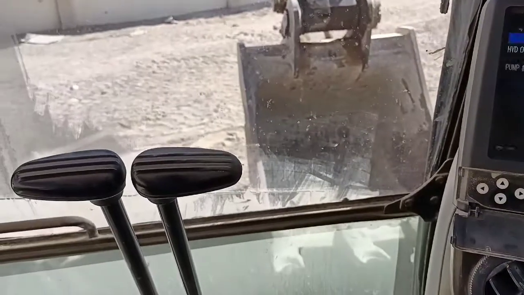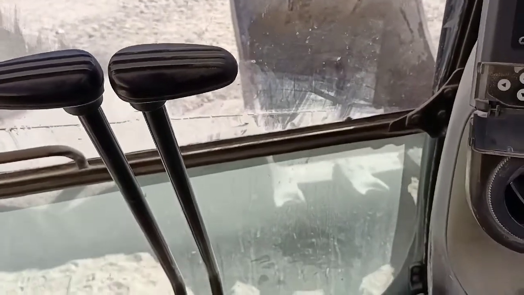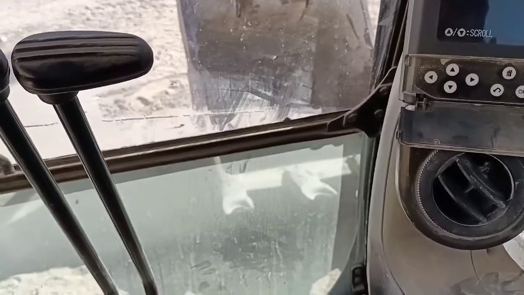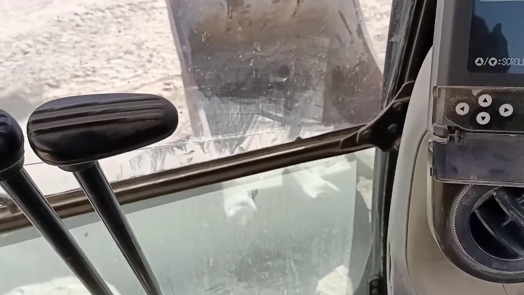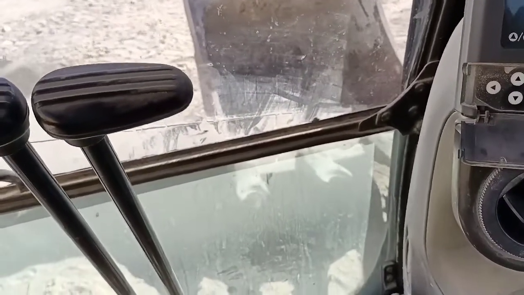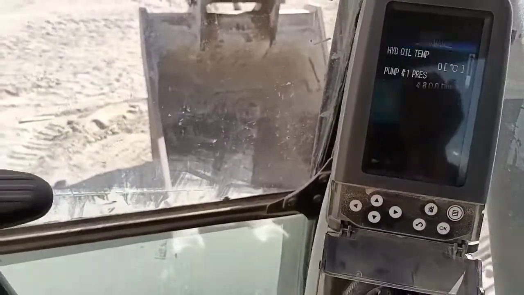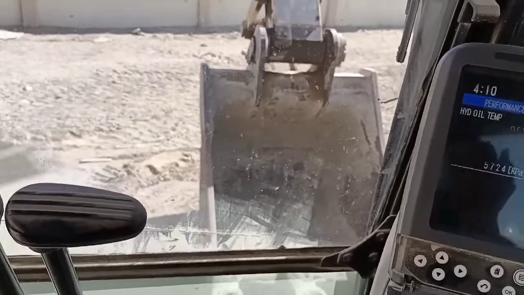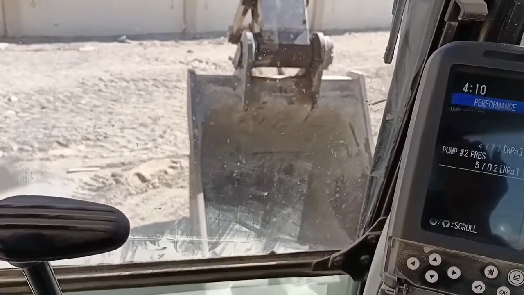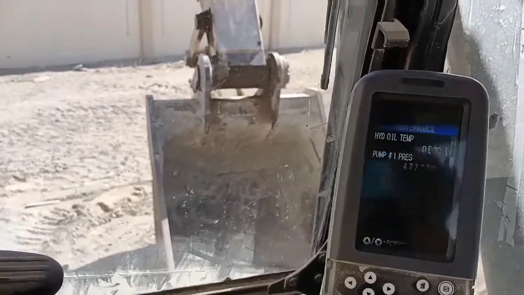I hope that everyone will understand my explanation, even though my English is not fluent, on how to test for low power, and which place is getting low power, hydraulic or engine.